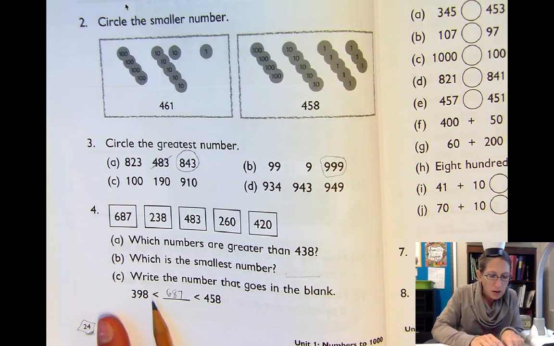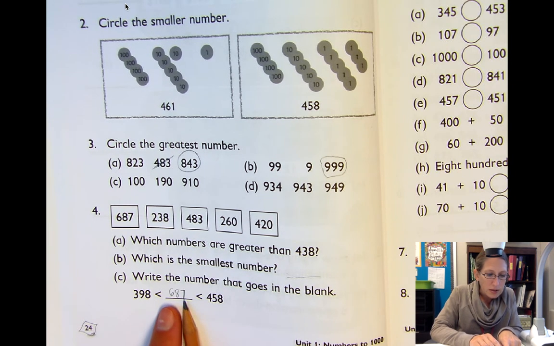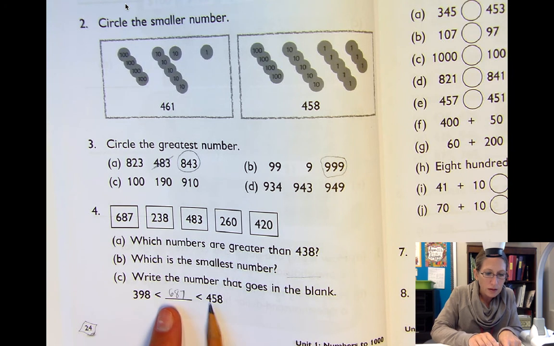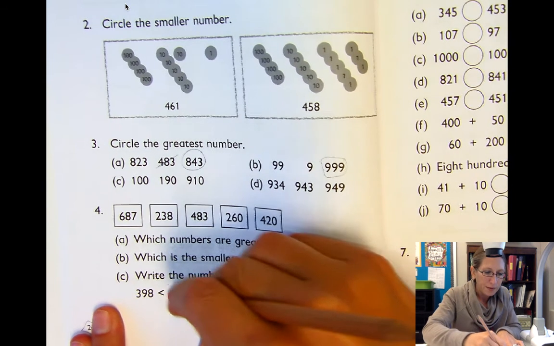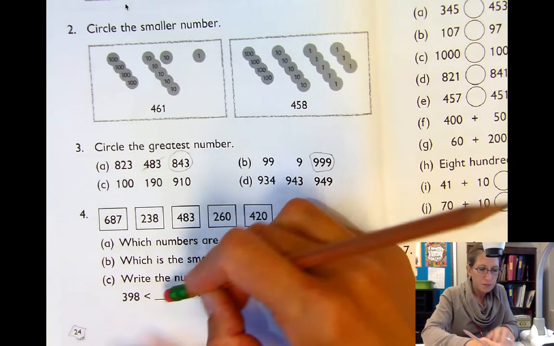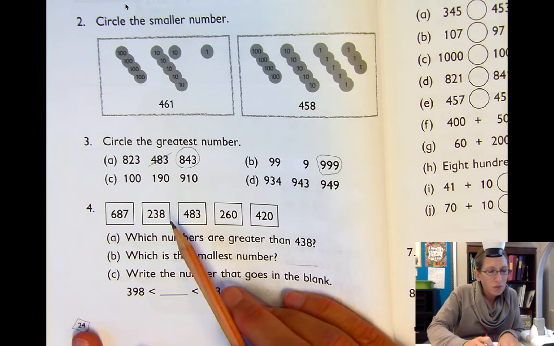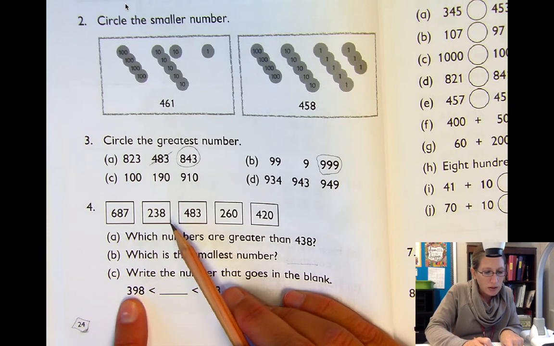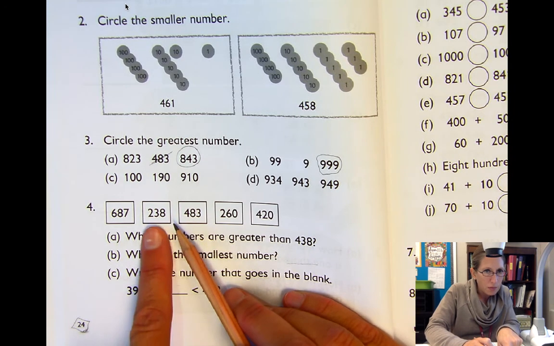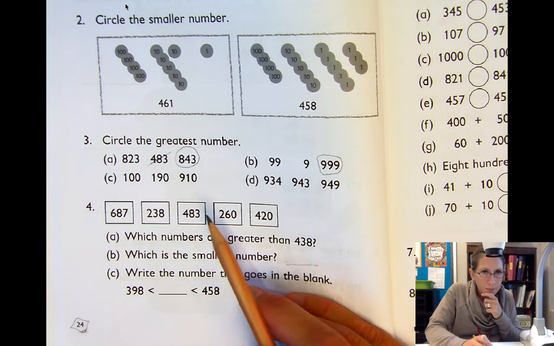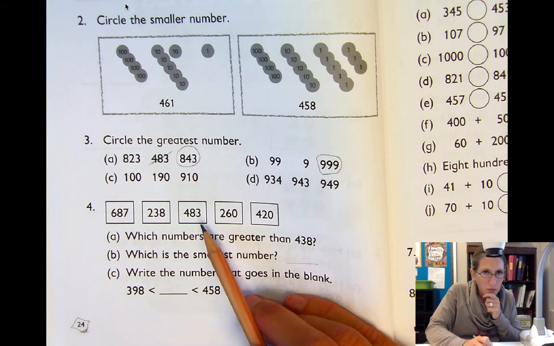398 is less than 687. That's true. But is 687 less than 458? It's not, it's bigger. Let's see, maybe I should do this number. But wait a second, 398 is not less than this number, so that wouldn't work. Would this one work?